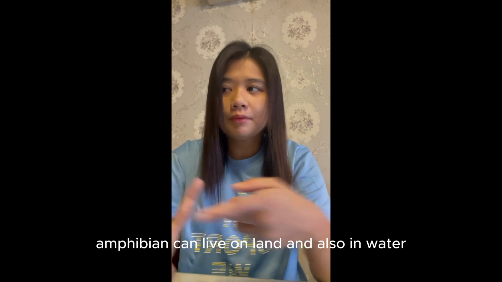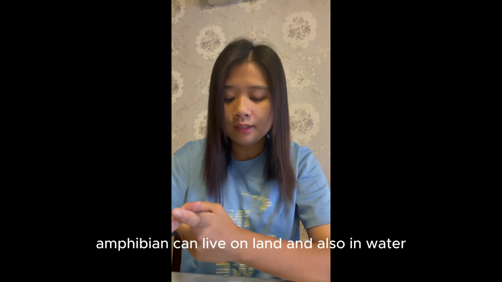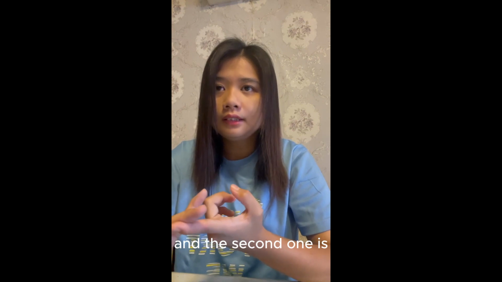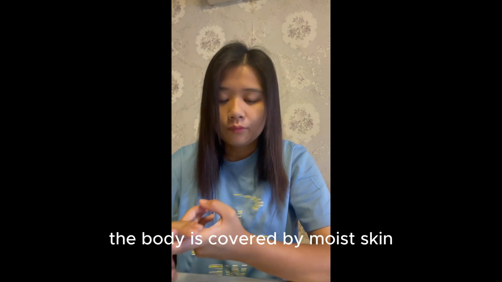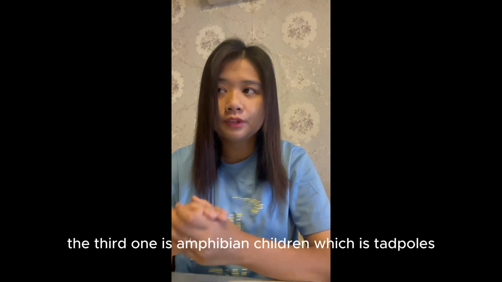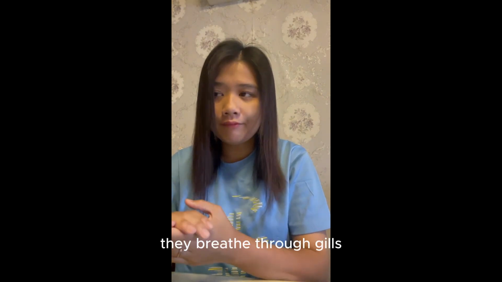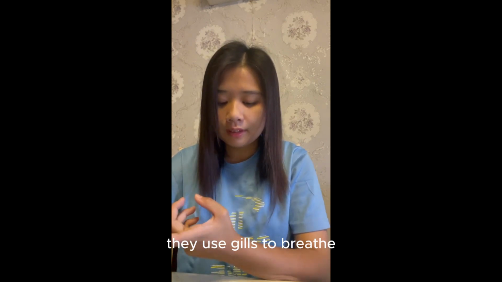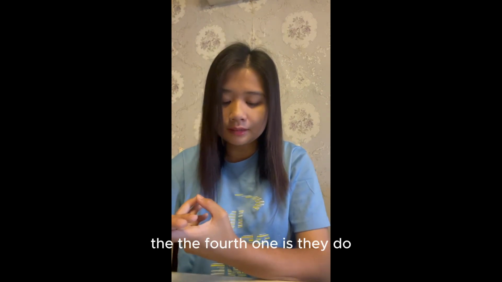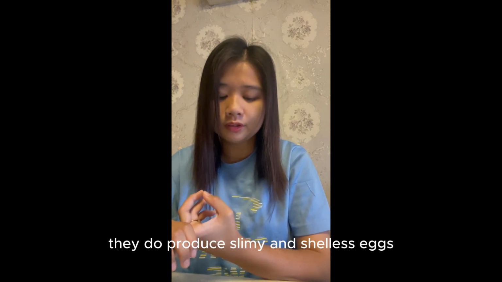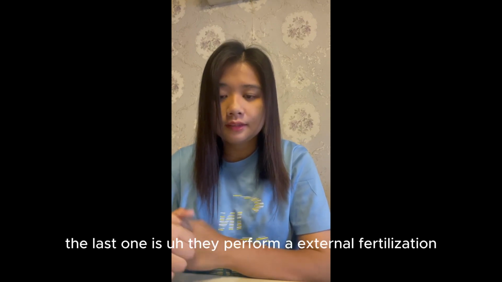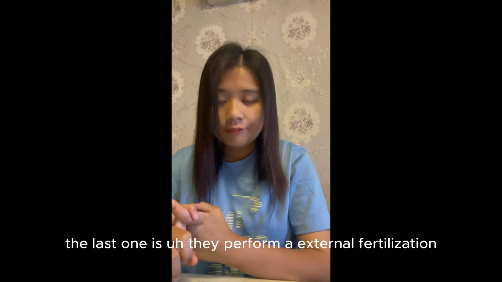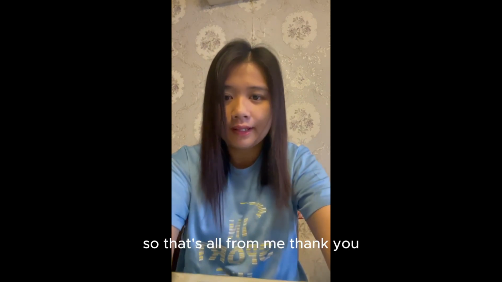The first one is amphibians can live on land and also in water. The second one is the body of amphibians is covered by moist, which is they have moist skin. The third one is amphibian children, which is tadpoles. They breathe through gills. They use gills to breathe. The fourth one is they produce slimy and shell-less eggs. The last one is they perform external fertilization. So that's all from me. Thank you.